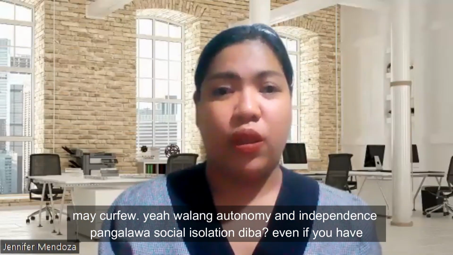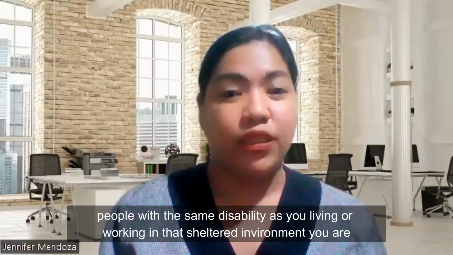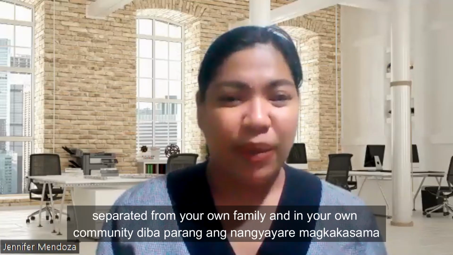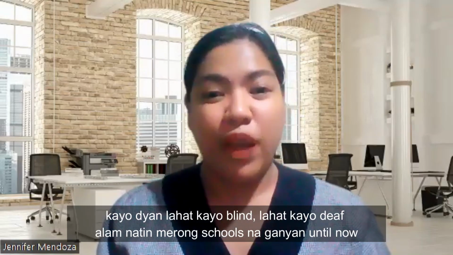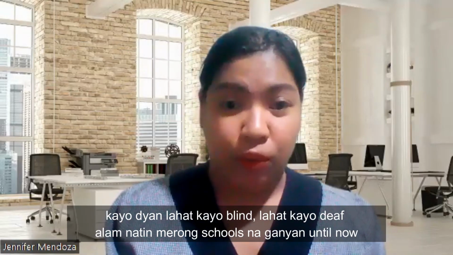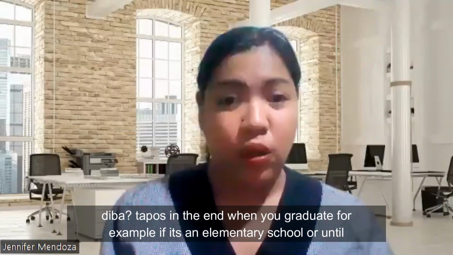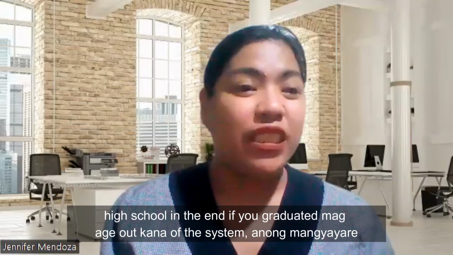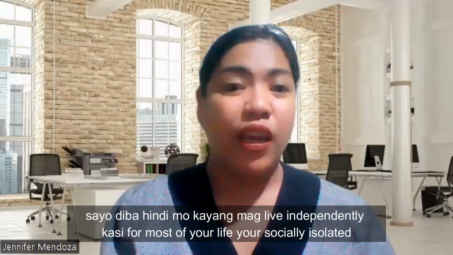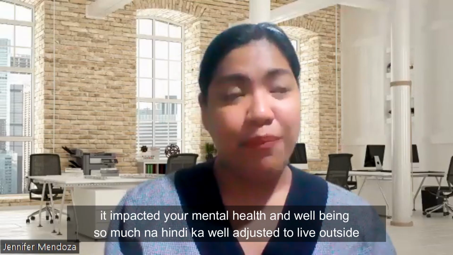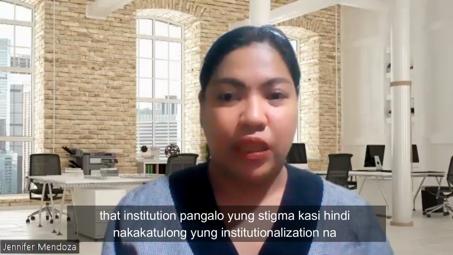Pangalawa, social isolation. Even if you have people with the same disabilities as you living or working in that sheltered environment, you are separated from your own family and your own community. Parang ang nangyayari, magkakasama kayo dyan, lahat kayo blind, lahat kayo deaf. Alam natin, merong schools na ganyan until now. Tapos, in the end, when you graduate, for example, if it's an elementary school or high school, mag-age out ka na of the system, ano mangyayari sa'yo? Hindi mo kayang mag-live independently kasi for most of your life, you were socially isolated. It impacted your mental health and your well-being so much na hindi ka well-adjusted to live outside of that institution.